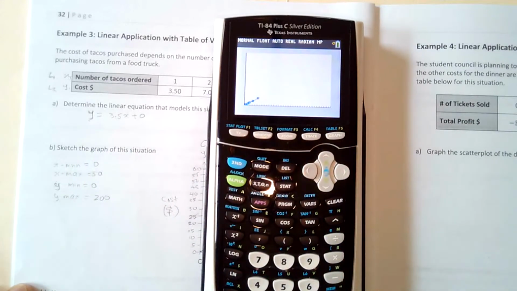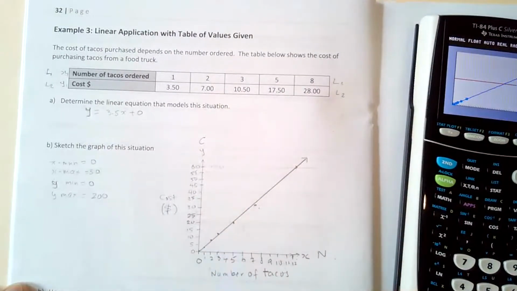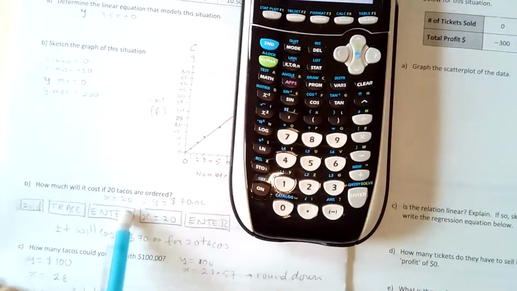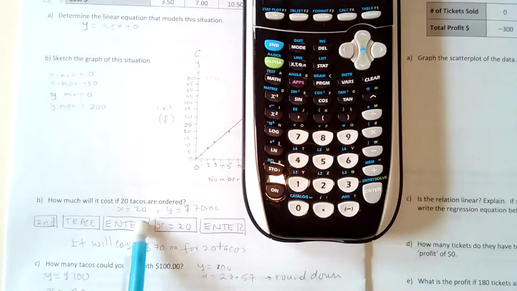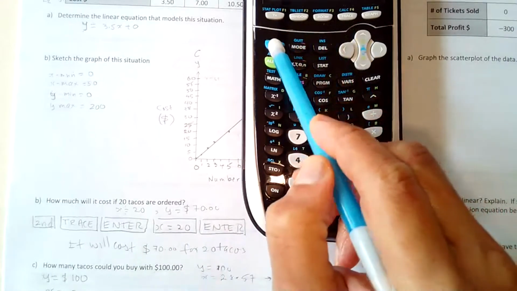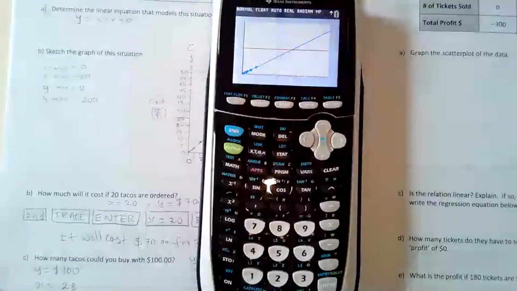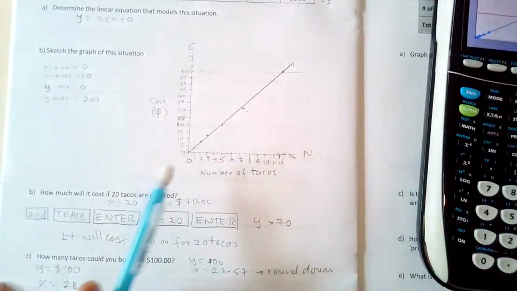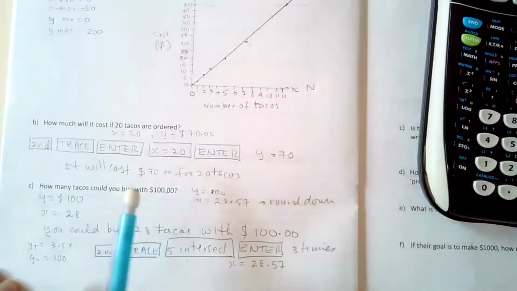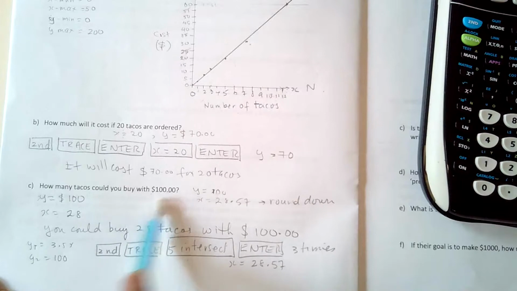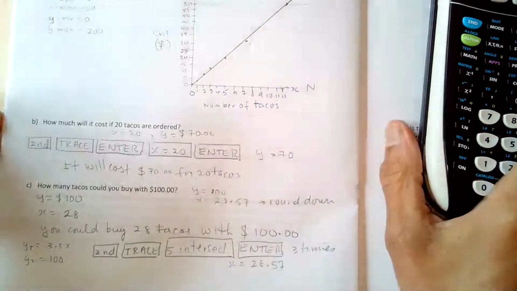Press graph, and we'll have our line of best fit, but previous to that, we already set our window according to our scale here. And you ask 2 questions. When x is 20, in other words, you're buying 20 tacos, how much will it cost? See the second trace button, and that is all on your instruction sheet. We find the cost for 20 tacos, and we also found if you were to use $100, how many tacos you could buy? 28.